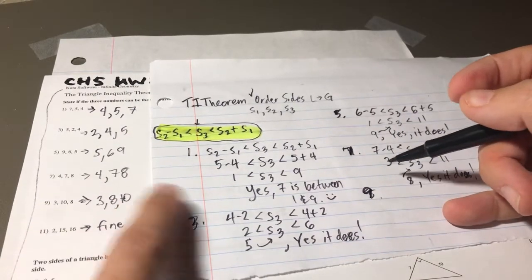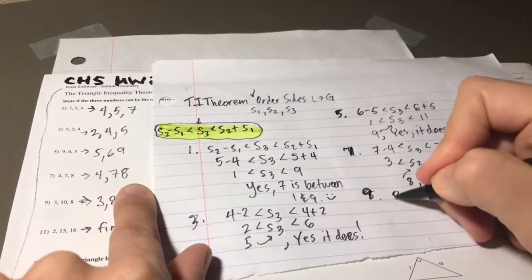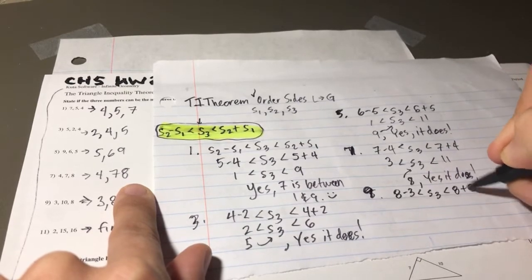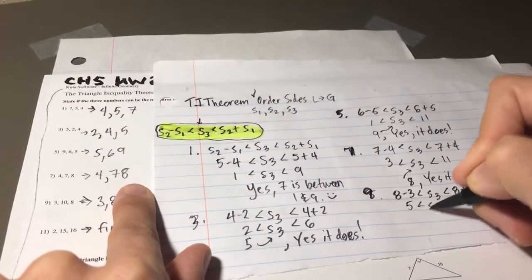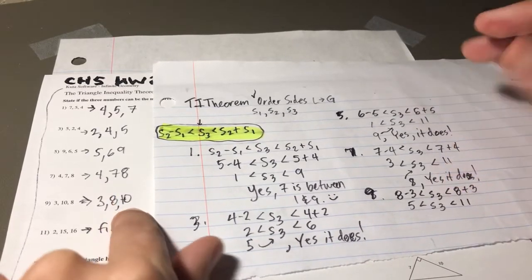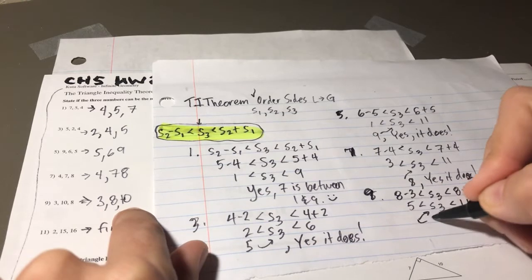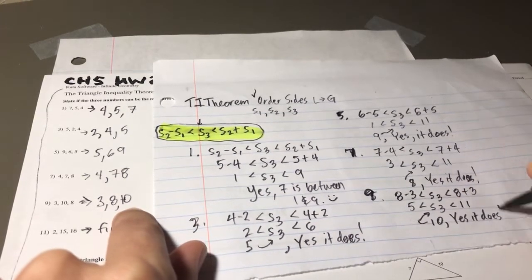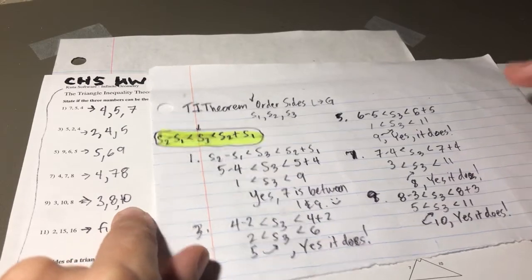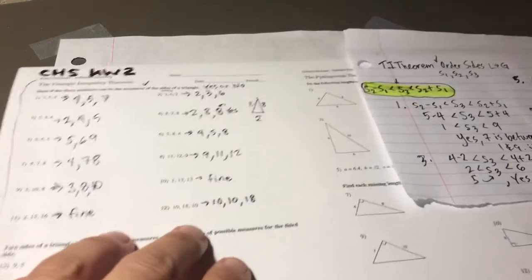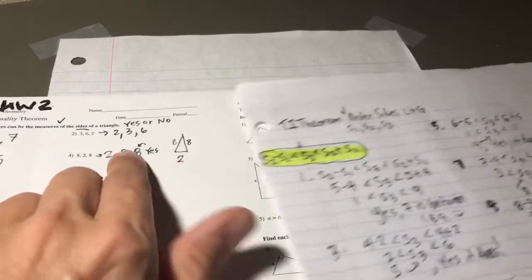Okay, so question number 9, hiding this, does 8 minus 3 fit between 8 plus 3? So I'd get, does the number 10, wow, we get a lot of yeses here. The number 10, yes it does. The number 10 does fit between the number 5 and 11. Okay, looking good. And so let's keep going here.